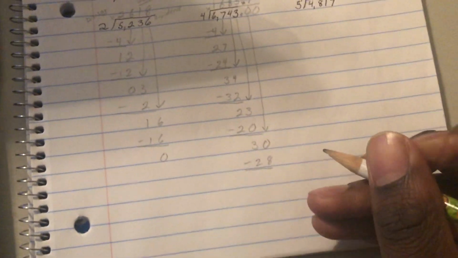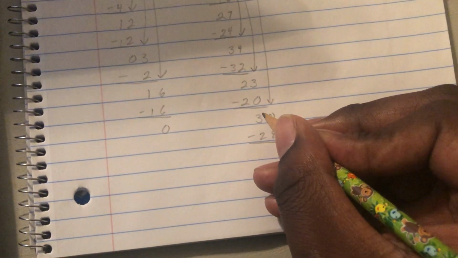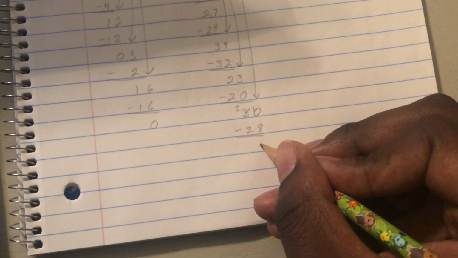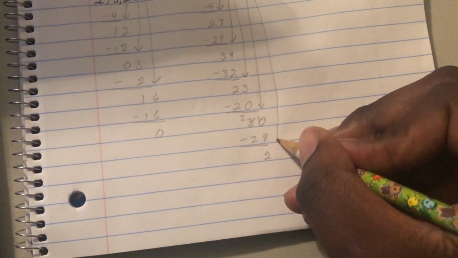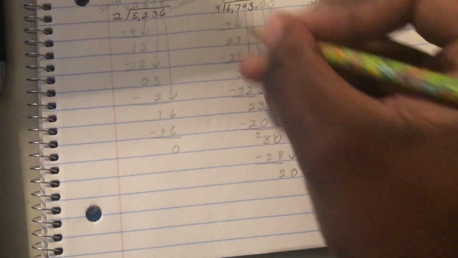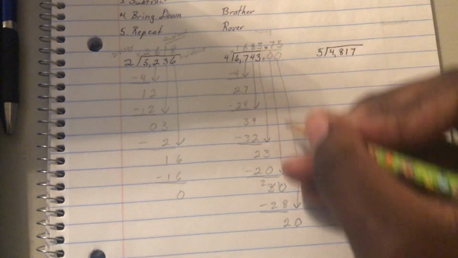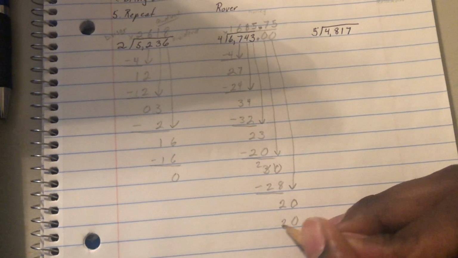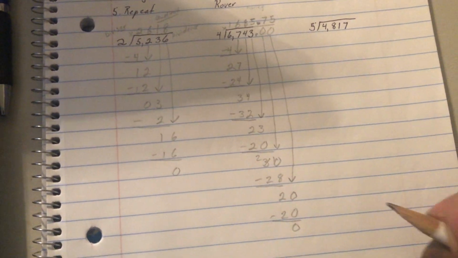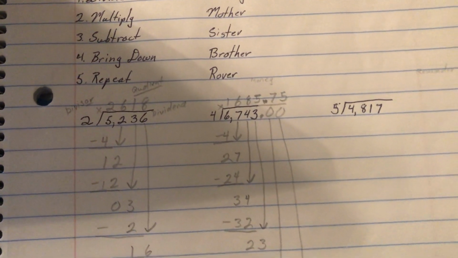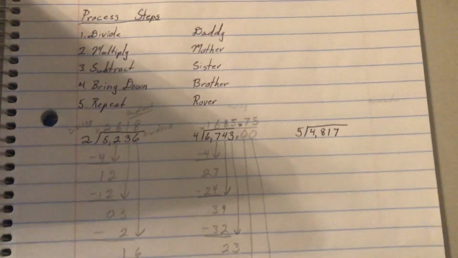All right, 30 minus 28. Some of you may know to regroup. Make that 3 a 2. Make that a 10. 10 minus 8 would be 2. 2 minus 2 is 0. I'm going to bring this last digit down. Now, can 4 go into 20? Absolutely. 5 times. 5 times 4 is 20. 20 minus 20, 0. Answer ended up being 1,685 and 75 hundredths, or if that was money, 75 cents.